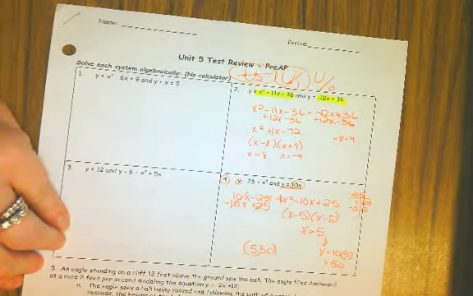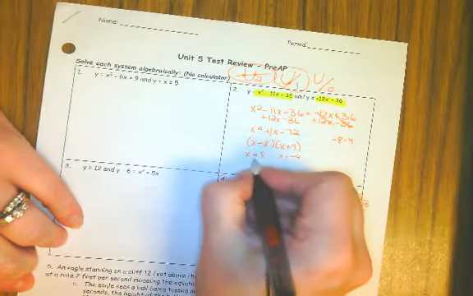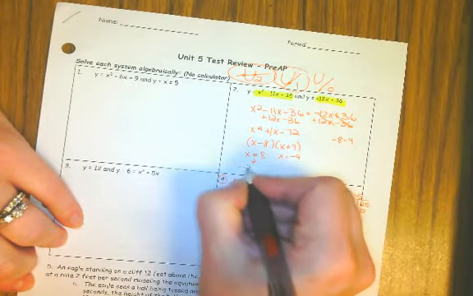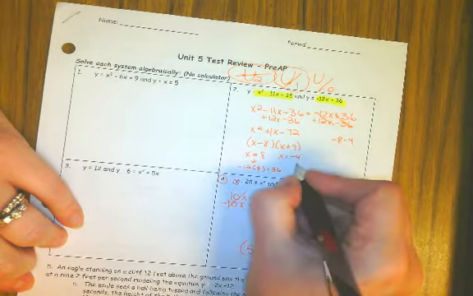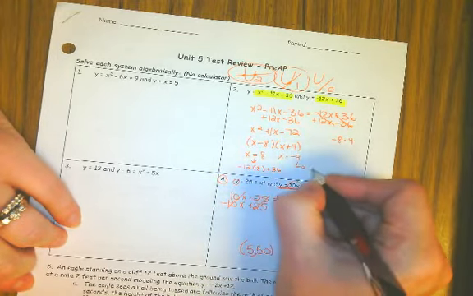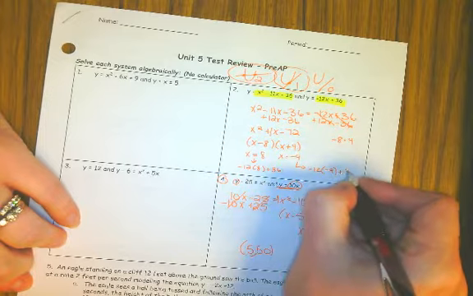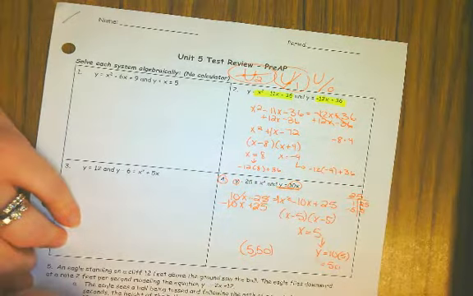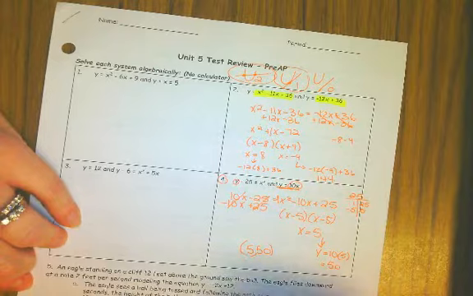Alright, so at this point what I'm going to do is I'm going to substitute them in. So I usually like to choose the linear ones to substitute into. So that gives me negative 12 times 8 plus 36. And this one would give me negative 12 times negative 9 plus 36. Alright, well this one ends up being 144.